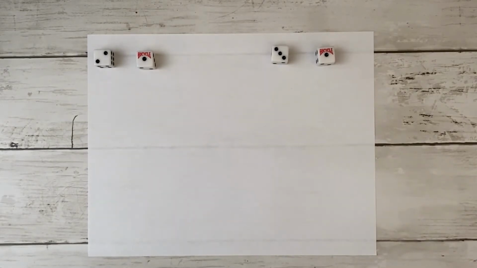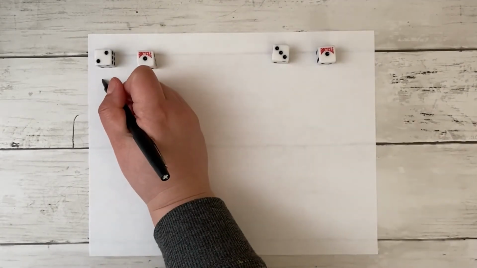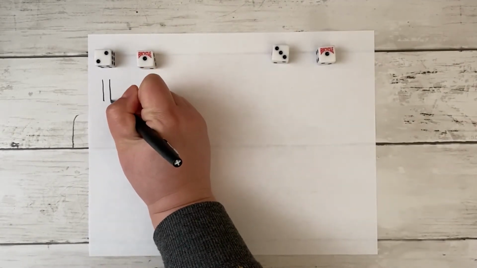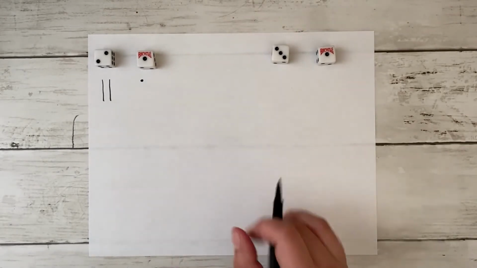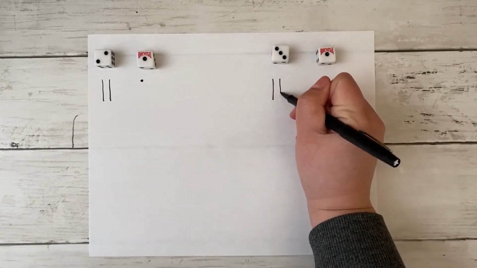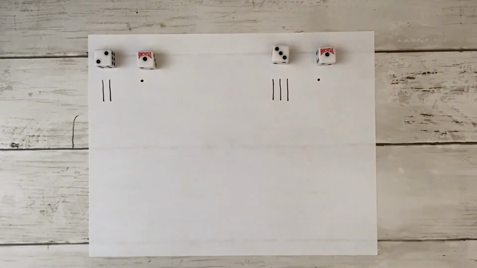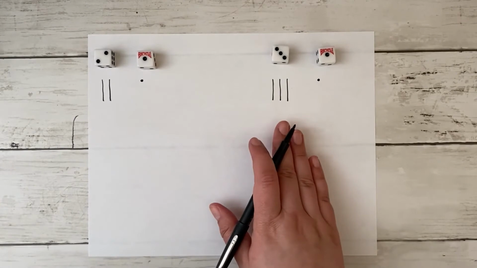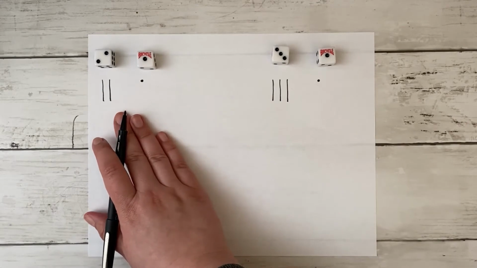Now, when students are barely learning place value, they may need to draw it out. So that's why we have the sheet of paper. So students, after they roll their dice, can go ahead and draw out their number. So 21 is 2 10s, and we draw our 10 rods. So here's 1, 2, and we have our 1, which is just a dot. Player 2 would draw 3 10 rods, 1, 2, 3, and 1 1. So then there, visually, the student can see that player 2 wins because there's more 10 rods than player 1.